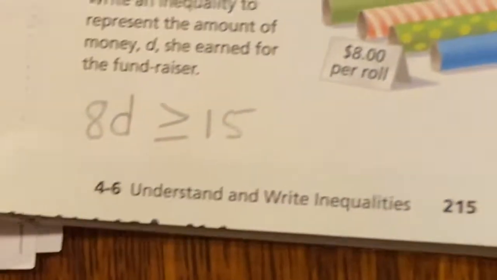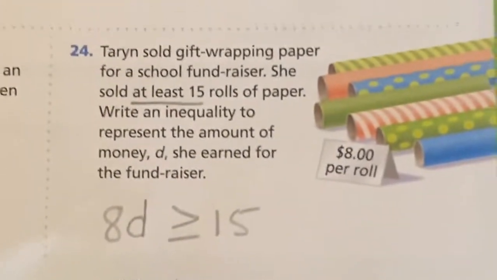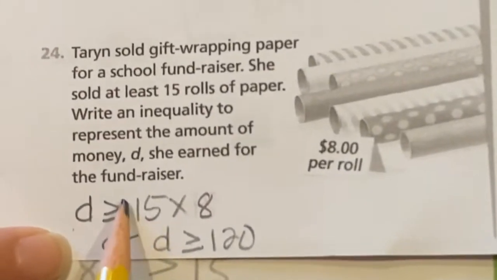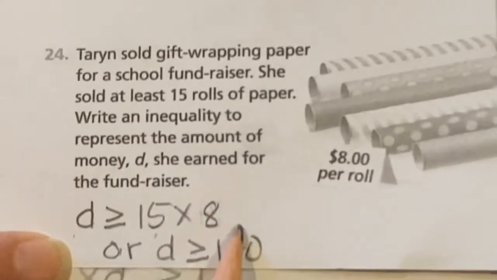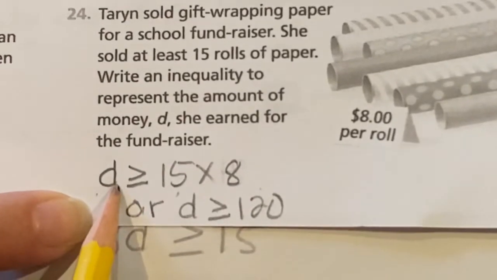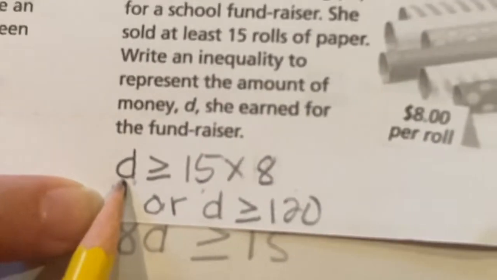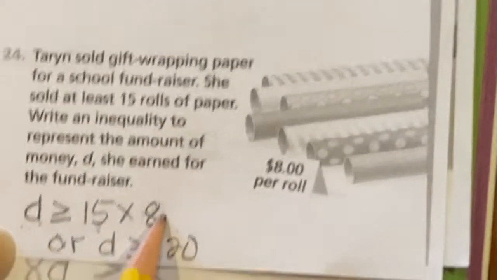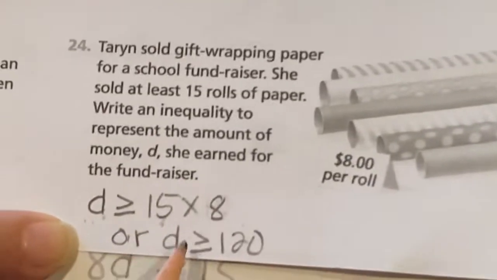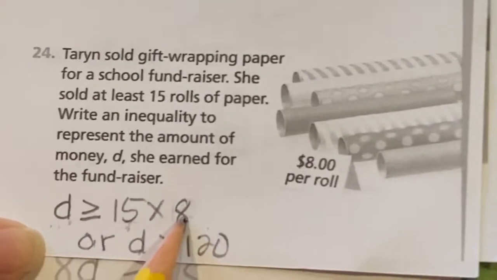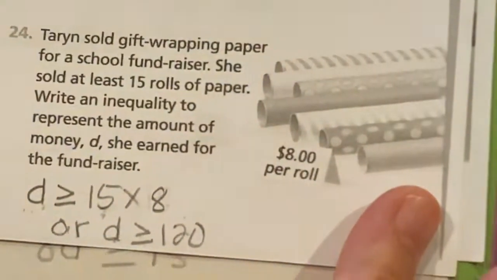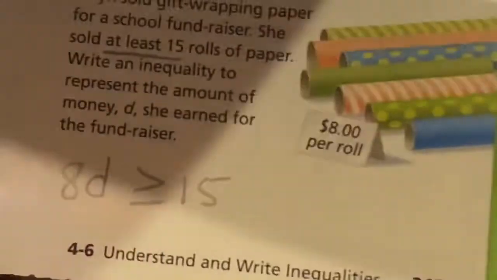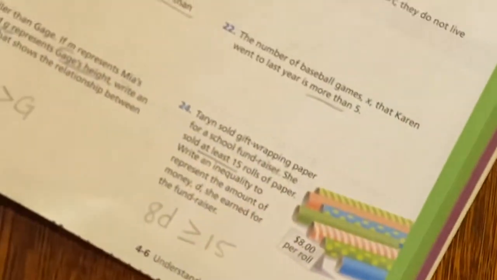Okay, let's take a look. So here's what we did for this equation. D is greater than or equal to 15 times 8, because D, remember, is the amount of money she earned. She sold at least 15, and each one was $8. So D is greater than or equal to 8 times 15, which is 120. All right? Okay. Let's take a look at the next page.